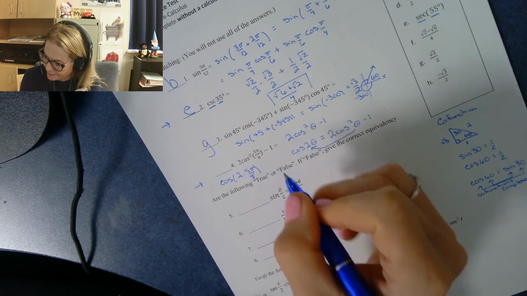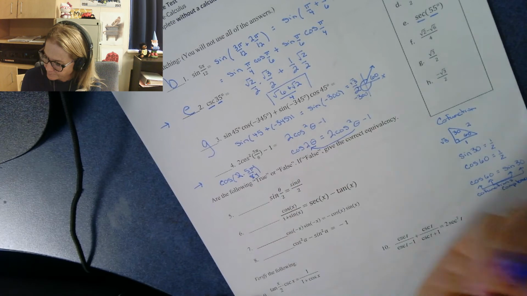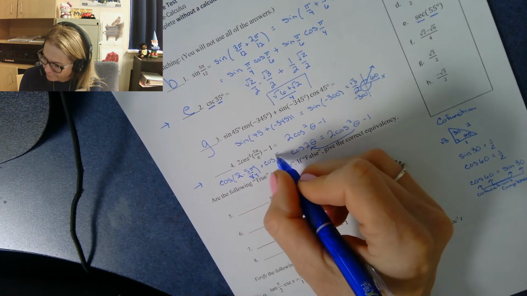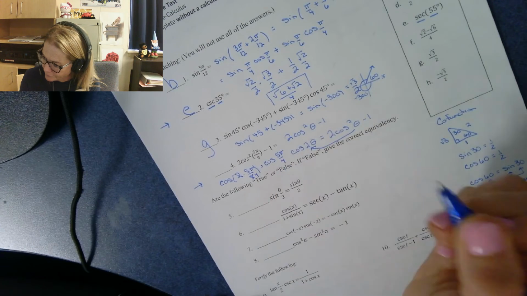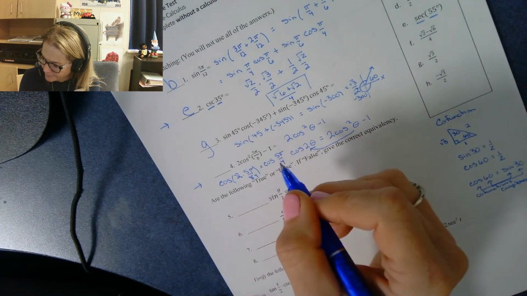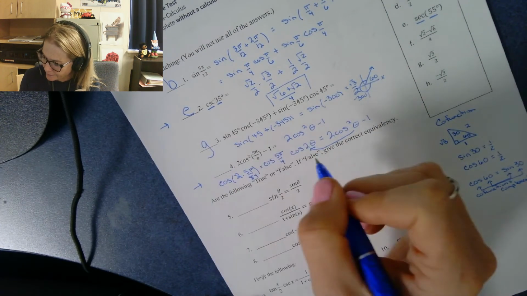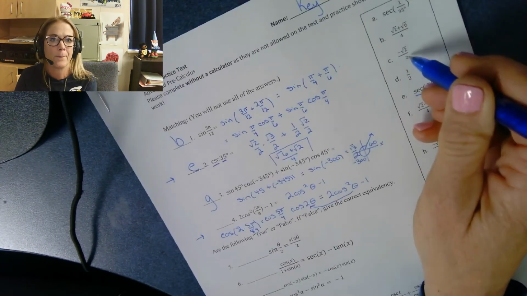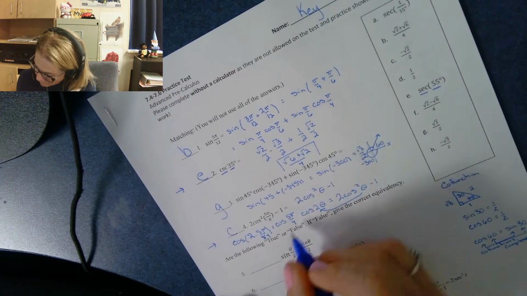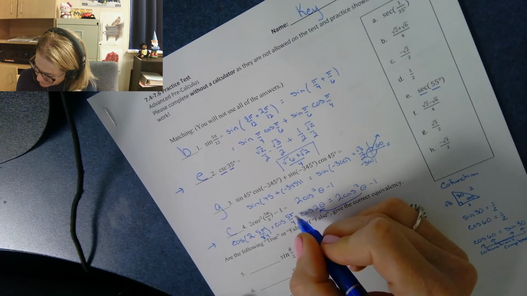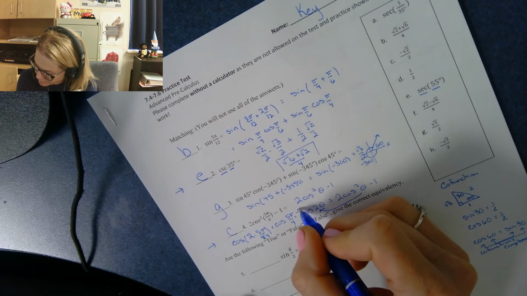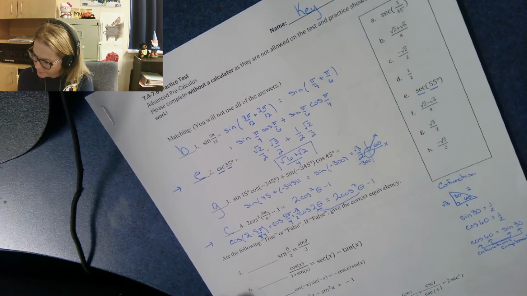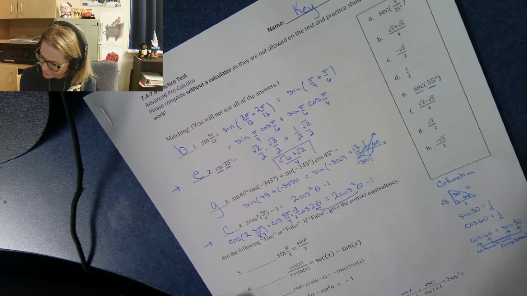All right, and that is, cancel, cancel, that is cosine of 5 pi over 4. So that is a 45-degree angle in quad 3. Cosine is negative, so this is going to equal negative root 2 over 2. Okay, so that's the concept here, this little connection.